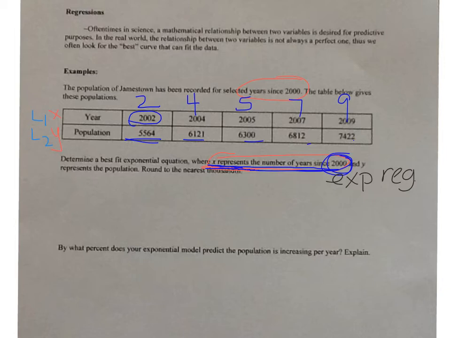When you get through, you have y equals. You're going to write exactly what's on your calculator screen first, exactly the way it is, because this is your work. Y equals a b to the x power. You're going to write down what a is. You're not rounding anything until we actually write the equation. A is 5157.9201335.